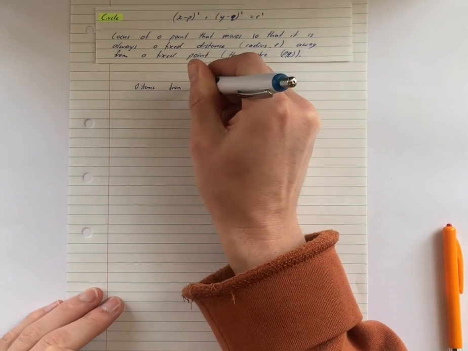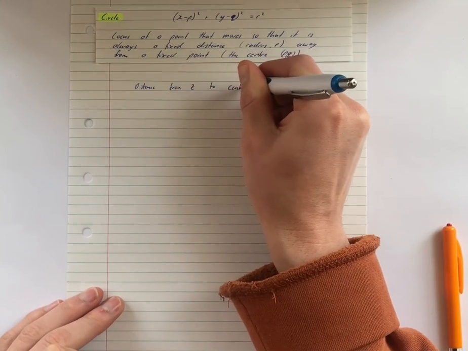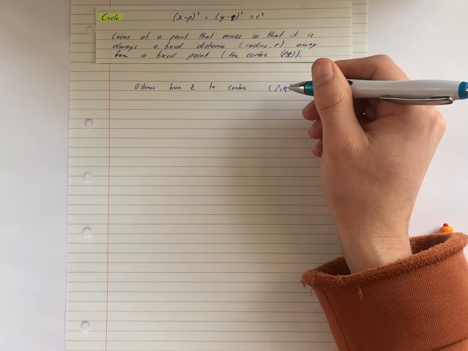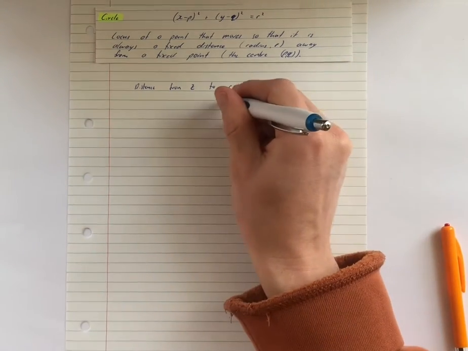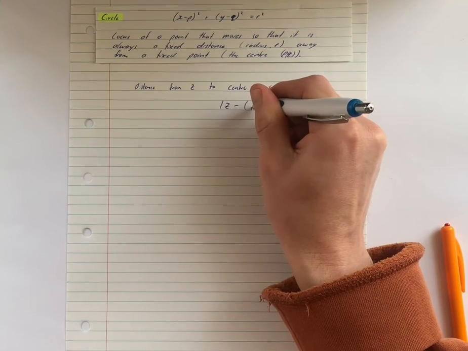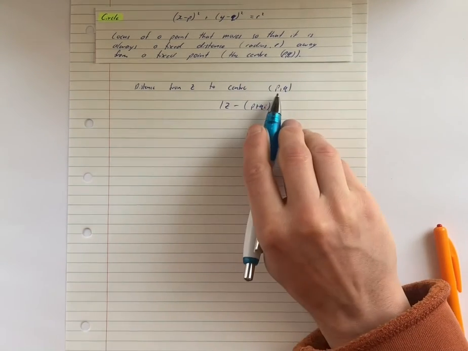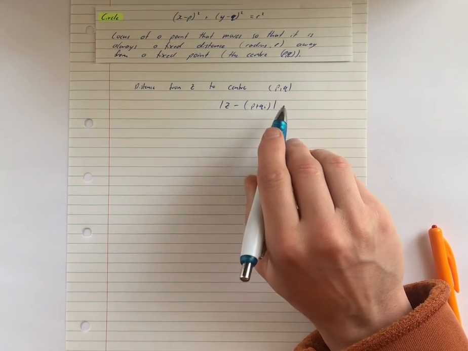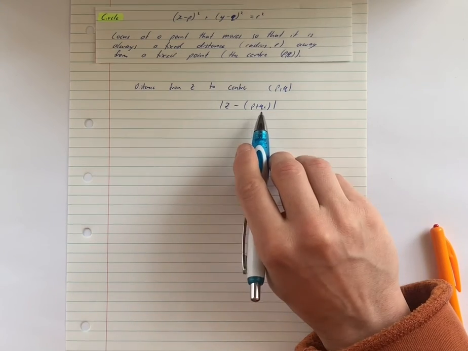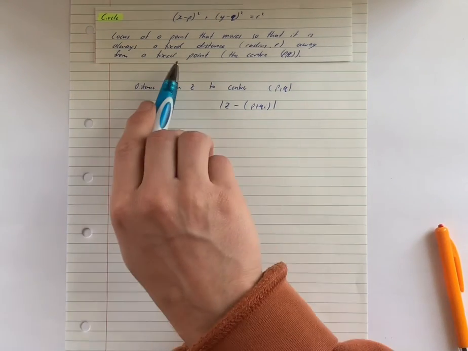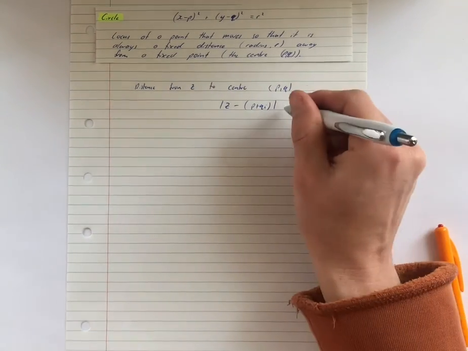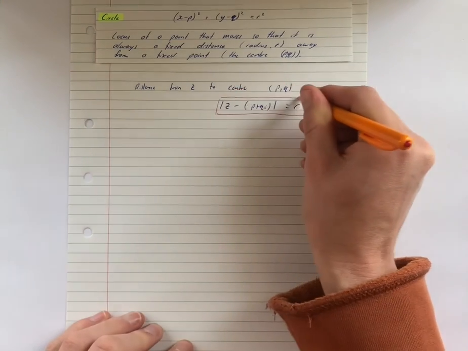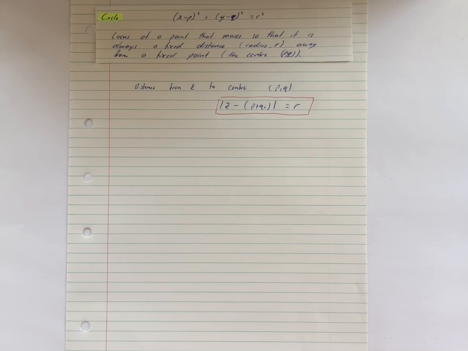Okay, so the distance from z to the center p, q, how can we write that? Well, that's just given by |z - (p + qi)|, because that is the vector p plus qi in the complex plane. So that's the distance from z to the center, and this should be equal to some fixed distance, r. So that's all we have to do, is make that equal r. And that is our complex locus for a circle. Really easy.